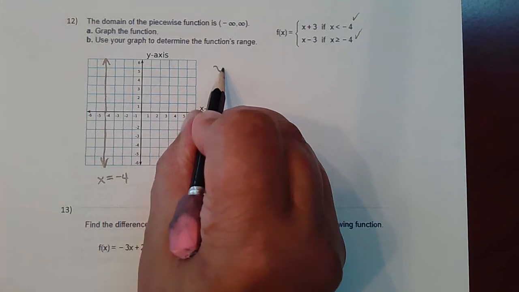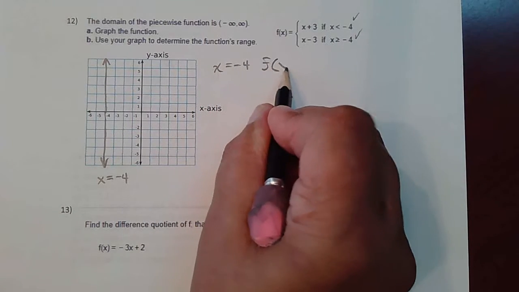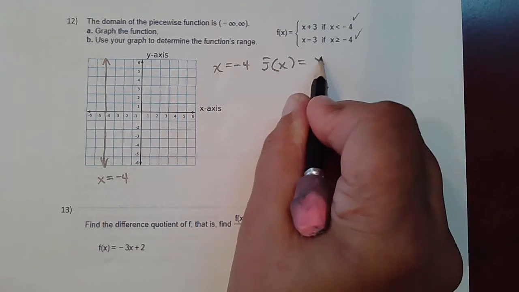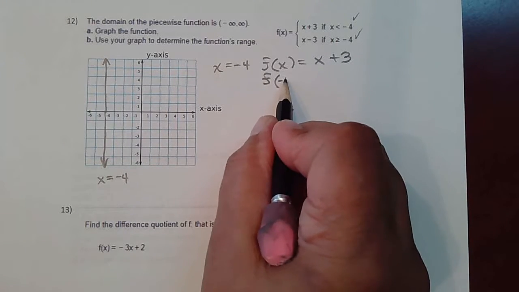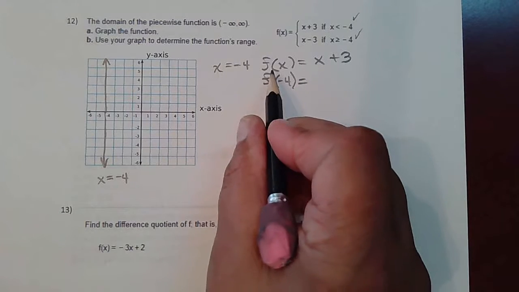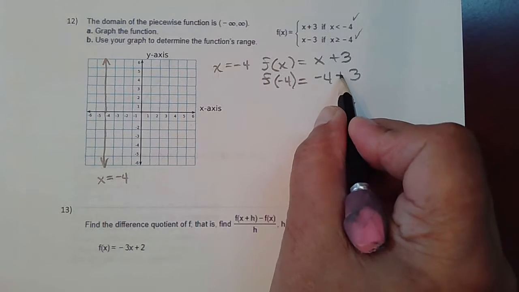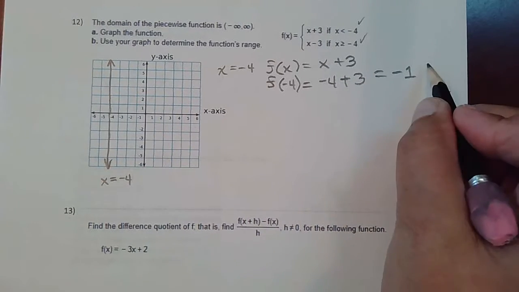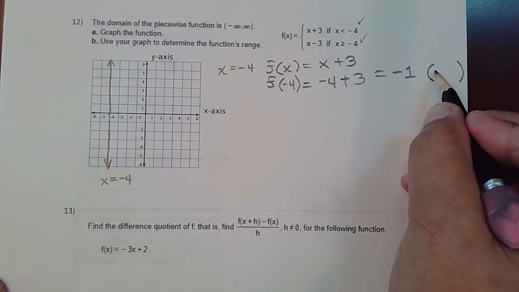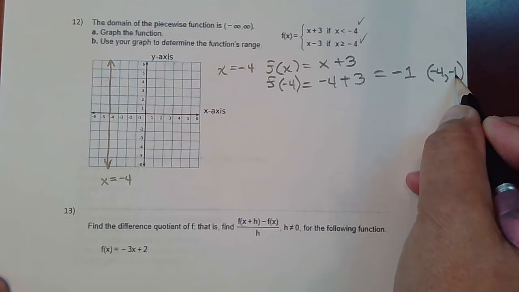So we're going to start with a -4 value in the top graph, which is x plus 3. We're going to plug that anchor value in there on the left as well as the right and get the y partner that goes with it. So that's -1. When you plot this as a point, you plugged in -4, you got -1 as a y partner.